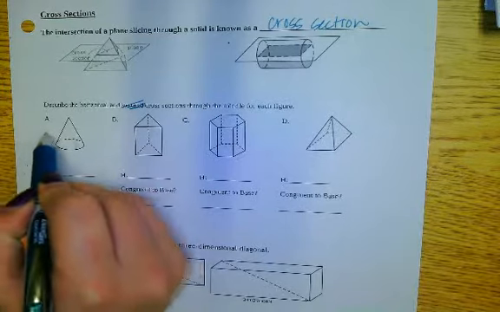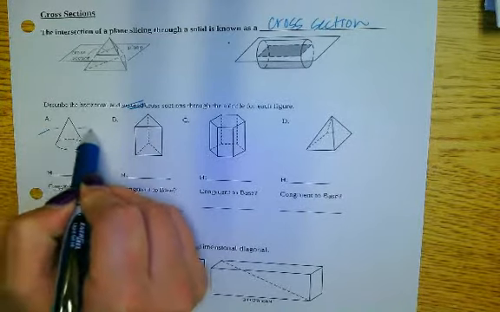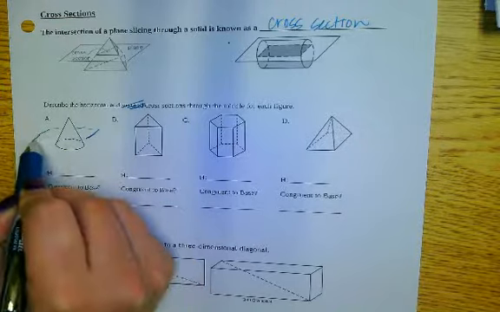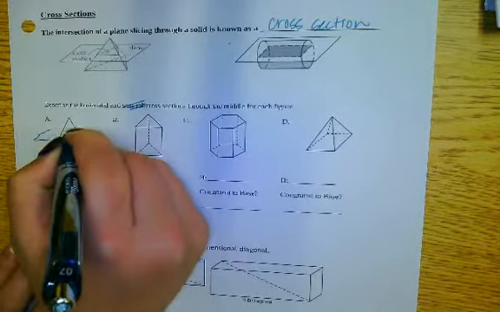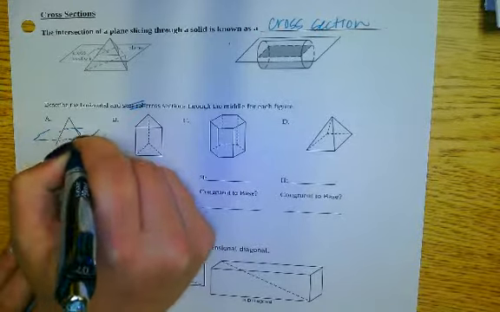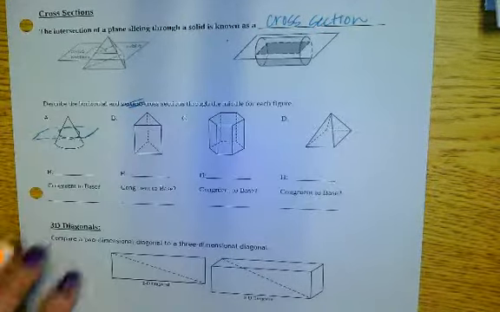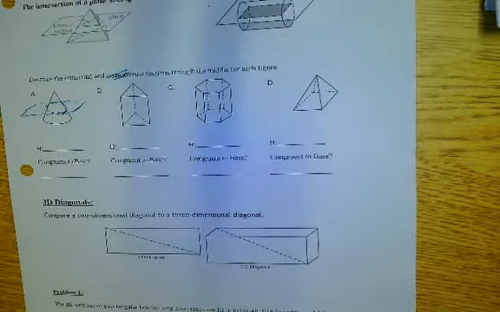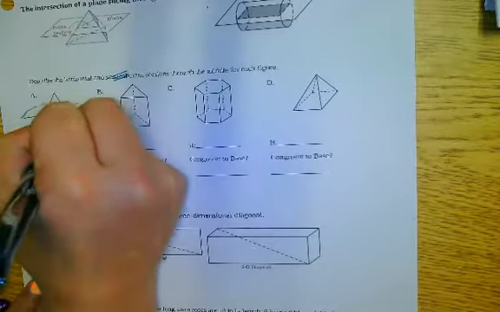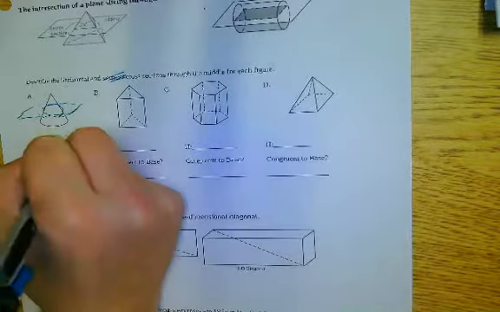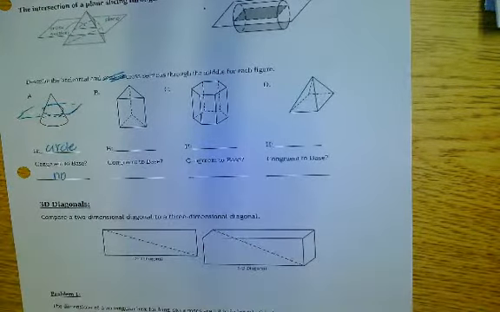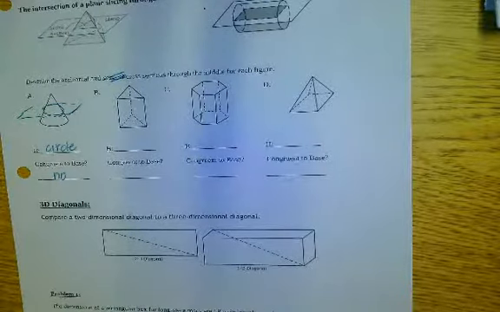So if I slice through the middle of this object with a plane, you don't have to sketch this whole thing if you don't want to. It's going to make what shape? A circle. Is that circle congruent to the base? No. Okay, it's not congruent, but what is it?